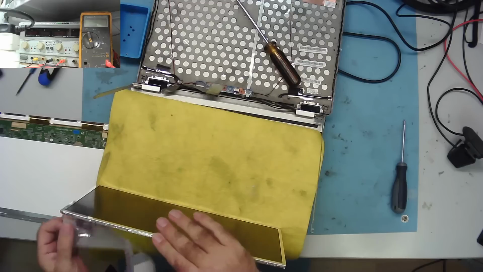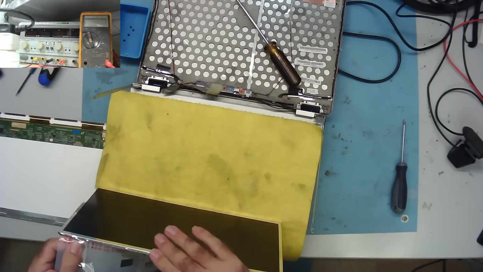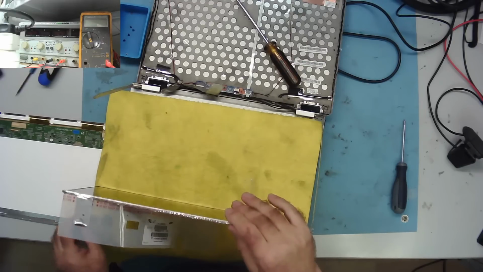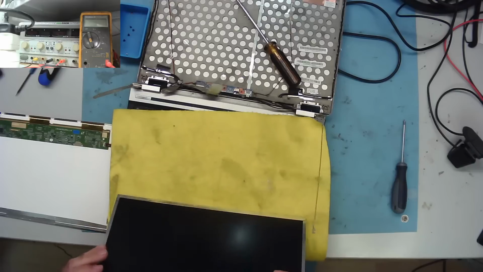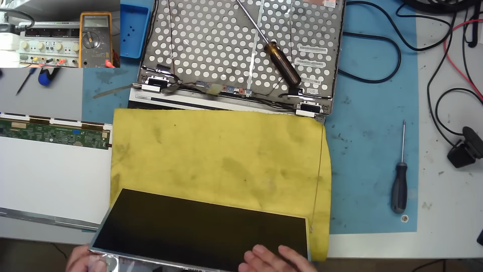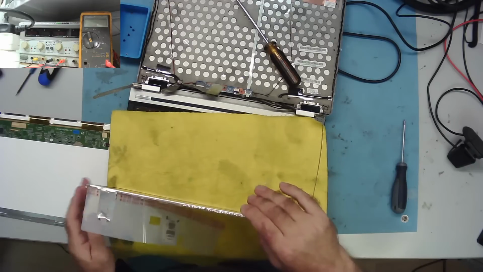That's actually ripped the plastic rather than come off as we want it to. Well, that's interesting. This one has like a tab thingy the other one didn't have, as far as I can see. Okay, that's going to be fun.